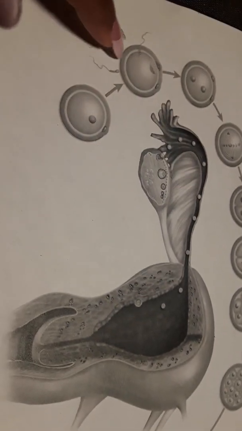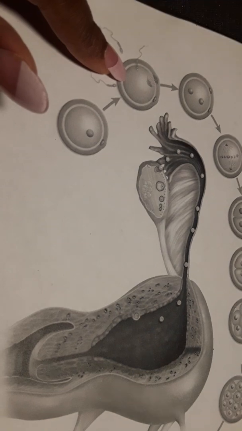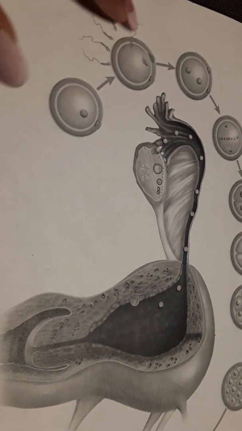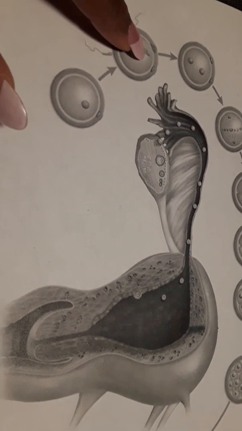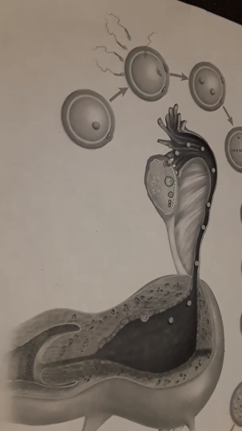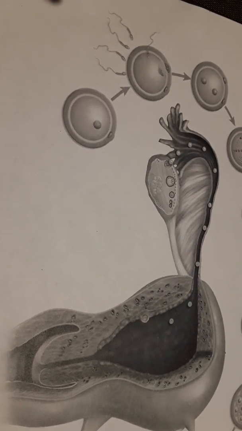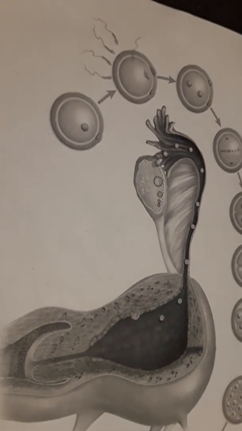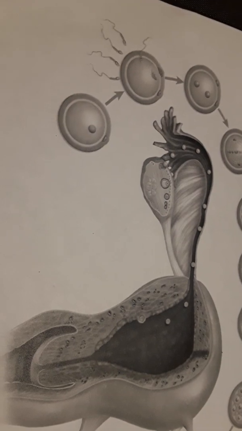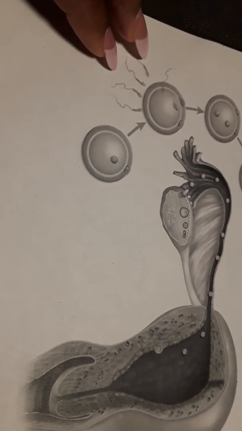Whichever sperm makes it to the ovum first, it breaks off and goes inside. It penetrates. Fertilization happens when the sperm are in competition, so they're competing with each other. The first one to get into the egg cell, or the ovum, is the one that will fertilize it.